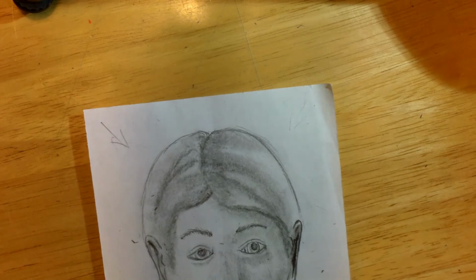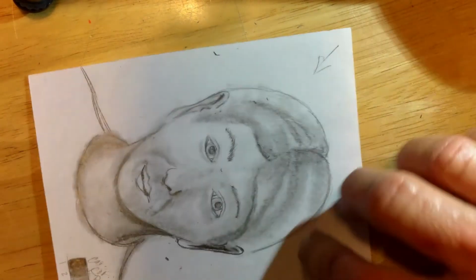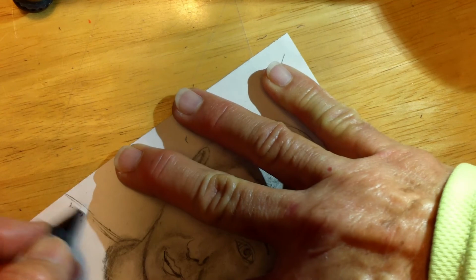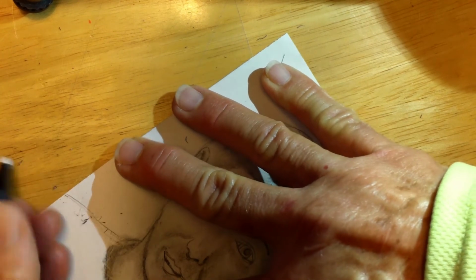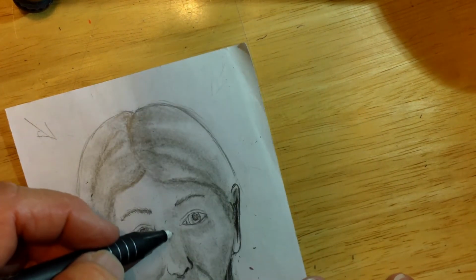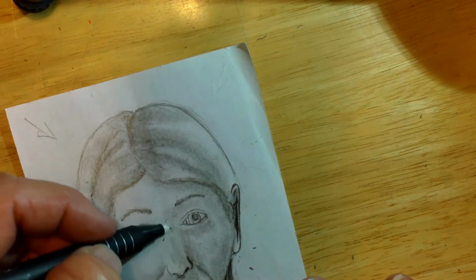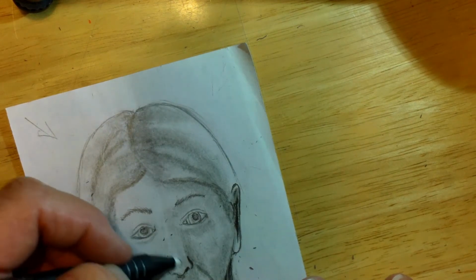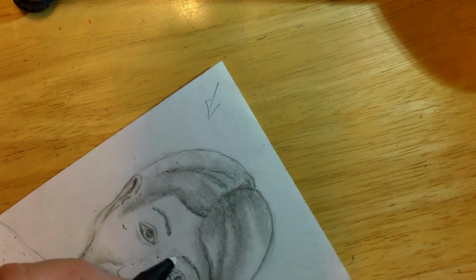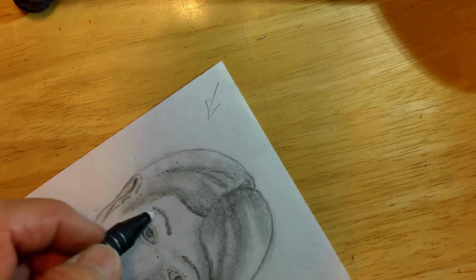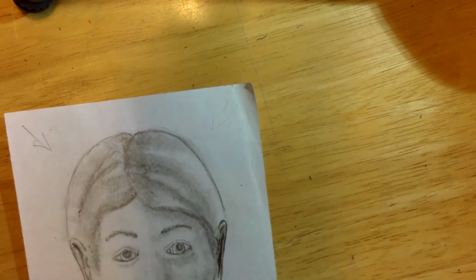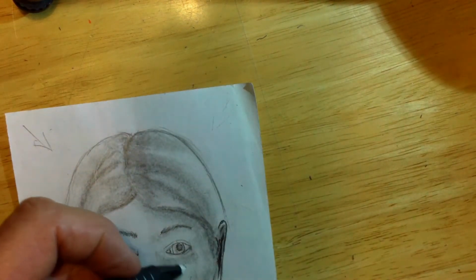So, you can go back, lift up some graphite, make sure we're doing circles where the hills would be. There's a hill here.